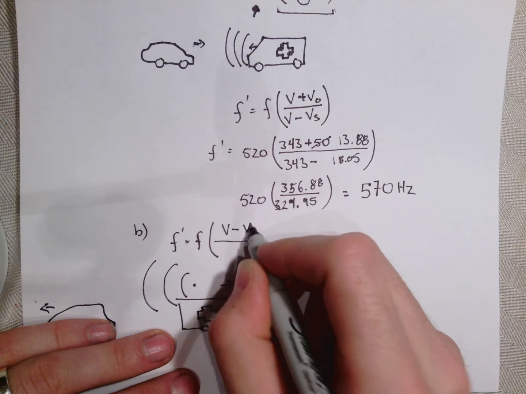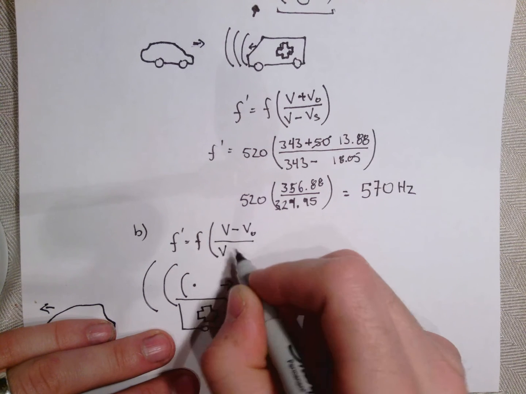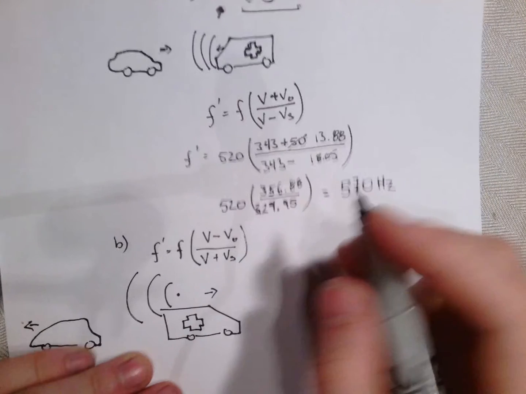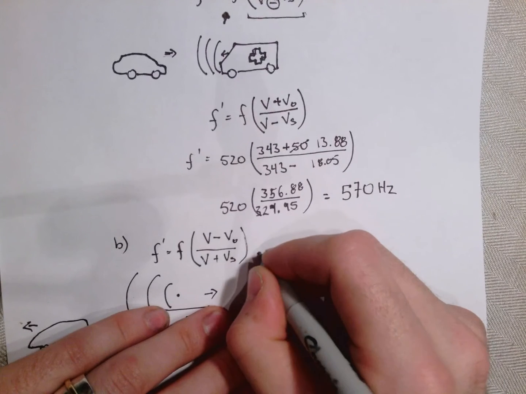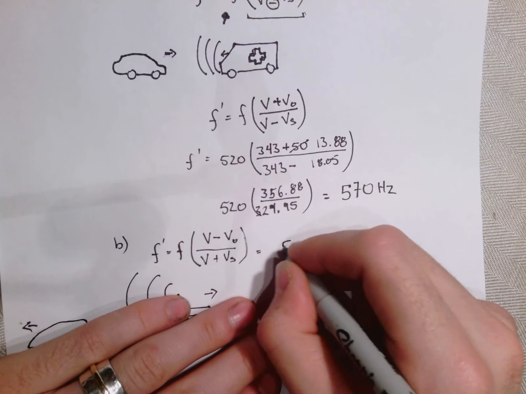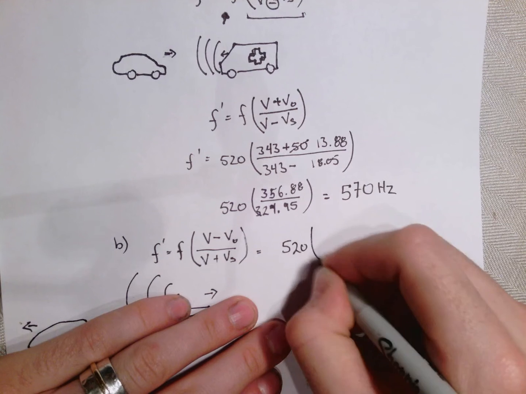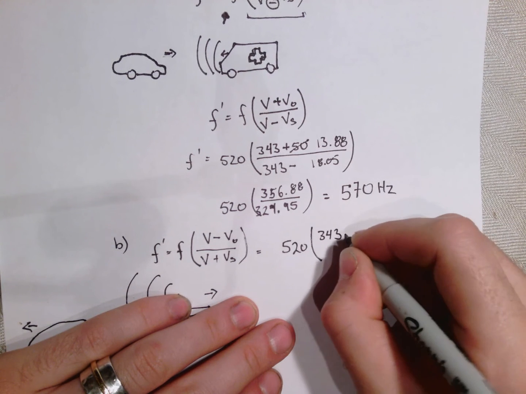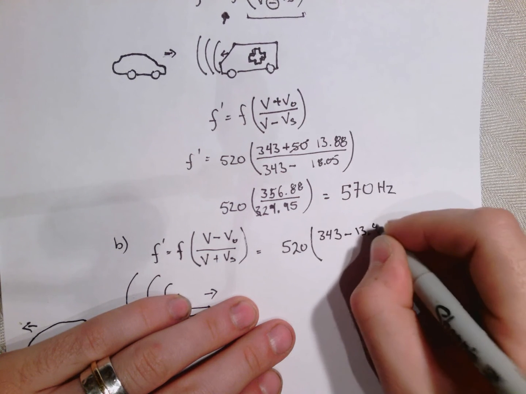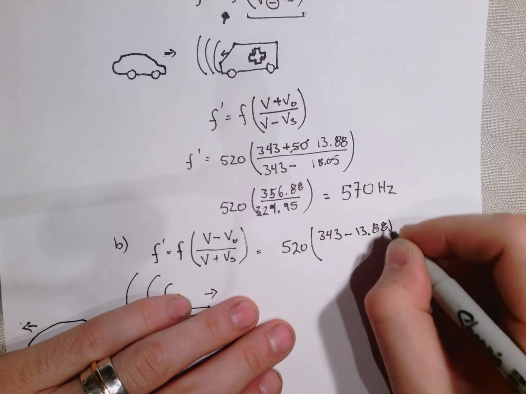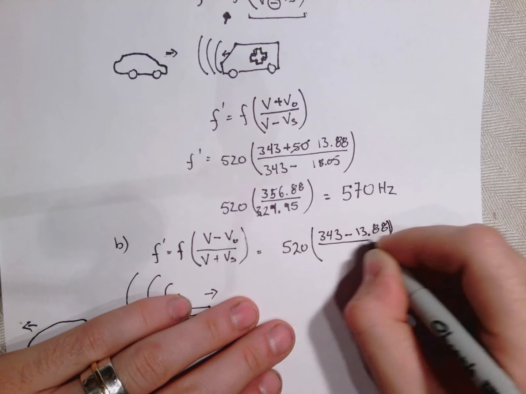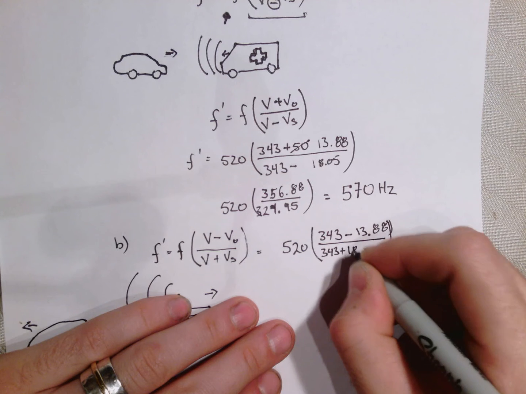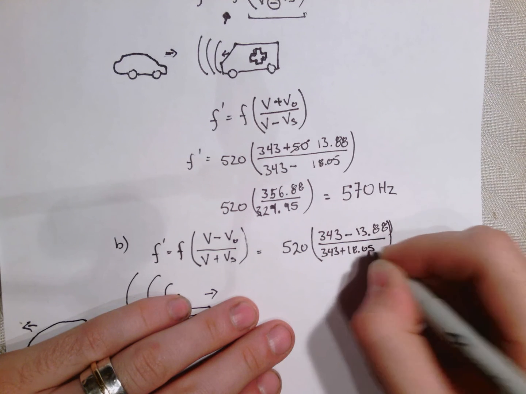So V minus VO will do the job on top, and V plus VS will do the job on the bottom. So filling in the numbers here, that becomes 520 hertz multiplied by 343 minus 13.88 over 343 plus 18.05.